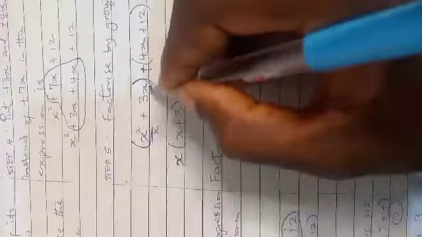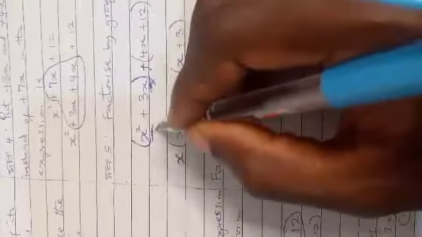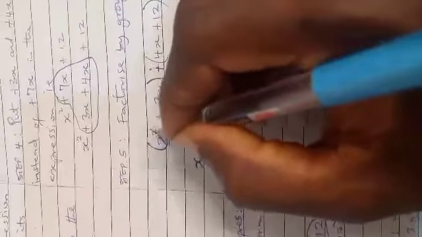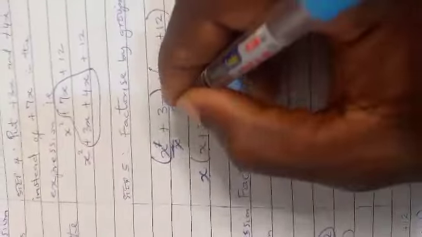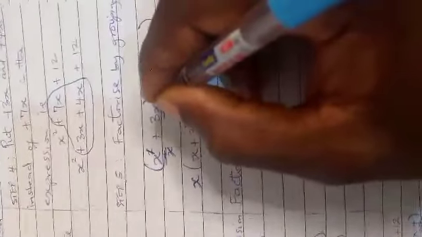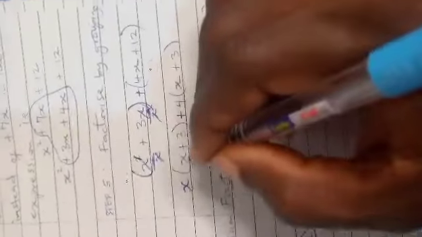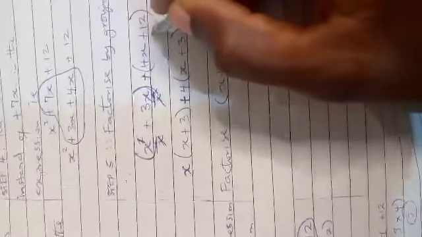Once you put x here, x cancels one of the x's. This is x squared, and then you are left with x. The same x cancels the x here, and then you are left with 3. So x multiplied by x plus 3. Then you have your plus, and then you factorize this as well.